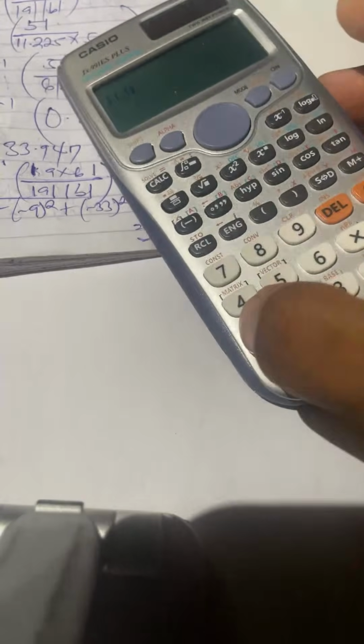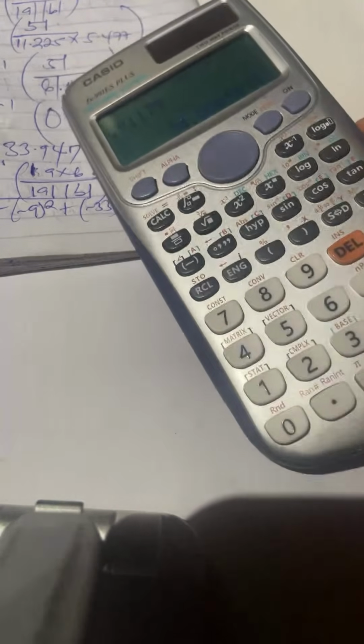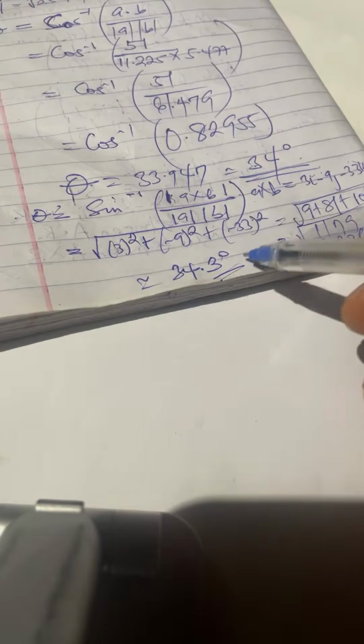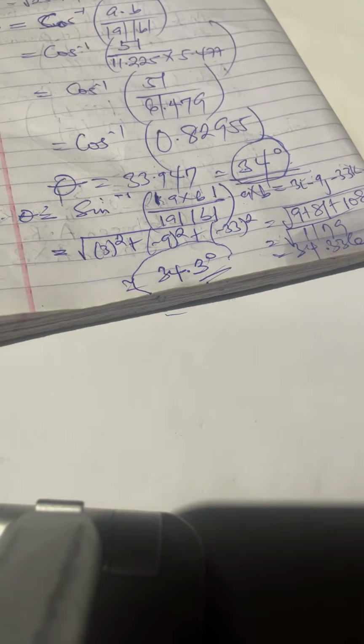So what is the square root of 1179? The square root of 1179 will give us 34.336, which is approximately 34.3 degrees as our answer. So this is the angle between the cross product, while the other is the angle between the dot product.